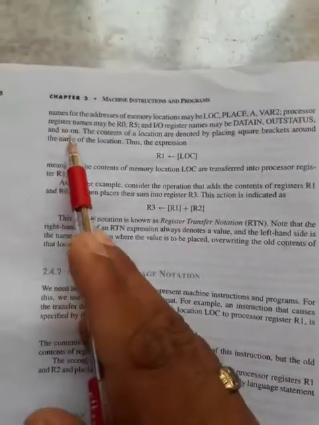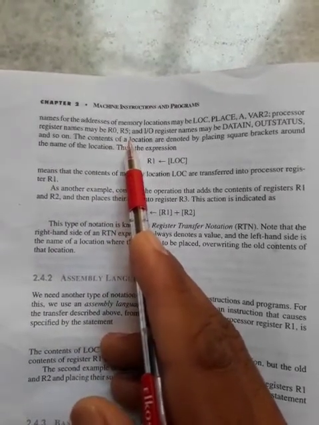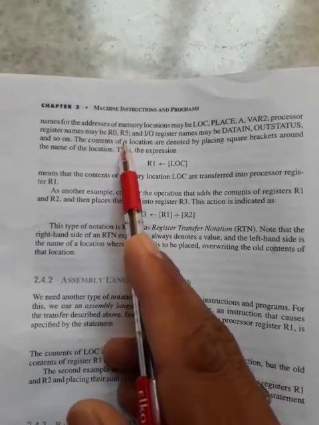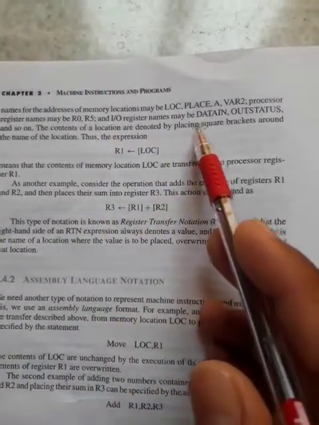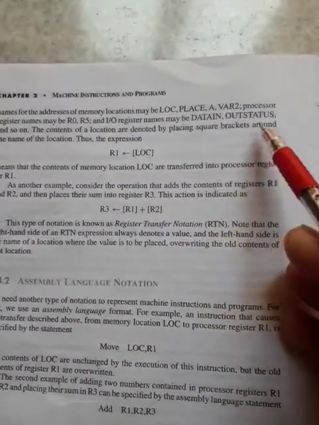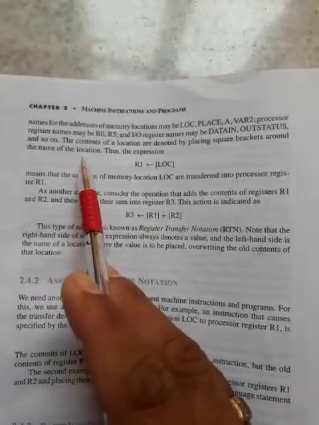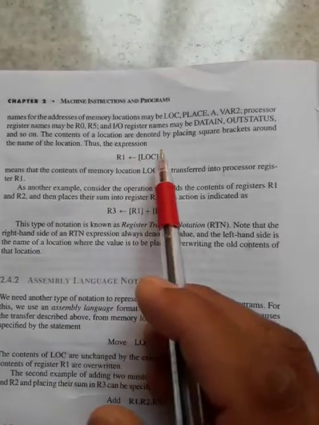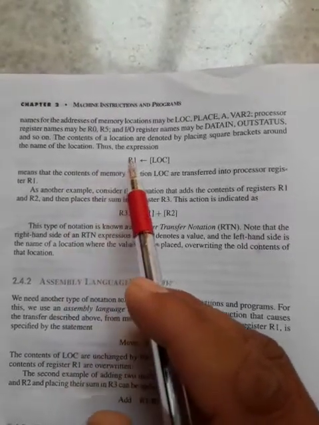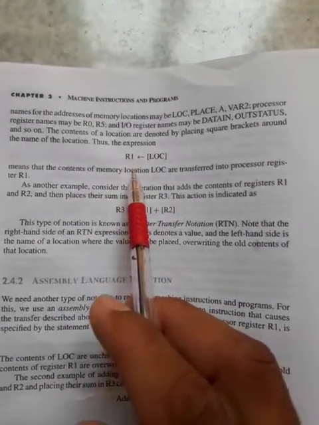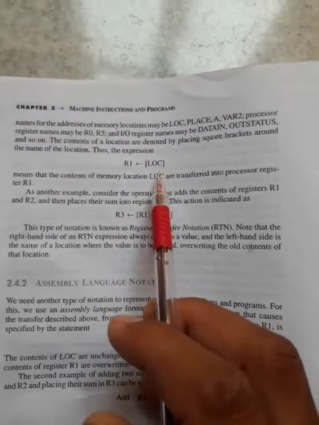And processor register names may be R0, R1, R2, up to R5, like this. These are all the register notations, the processor register names. And IO register names may be DATAIN, DATAOUT, STATUS, and so on. So these are some notations. The contents of a location are denoted by placing square brackets around the name of the location, thus the expression, for example, R1 arrow [LOC]. So the square brackets we are going to use here.